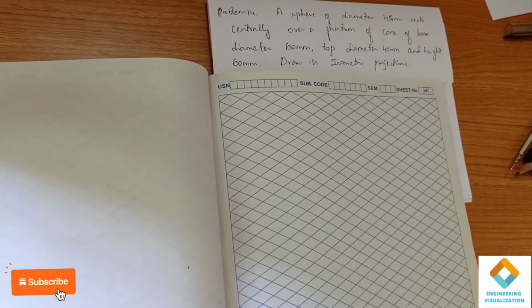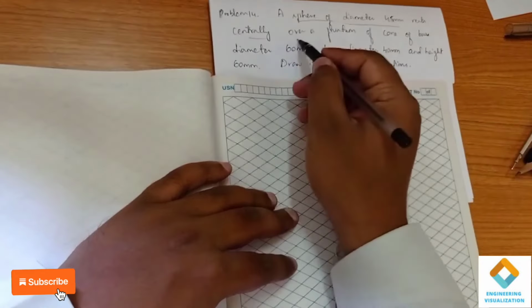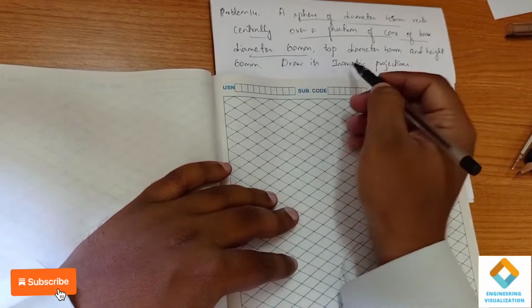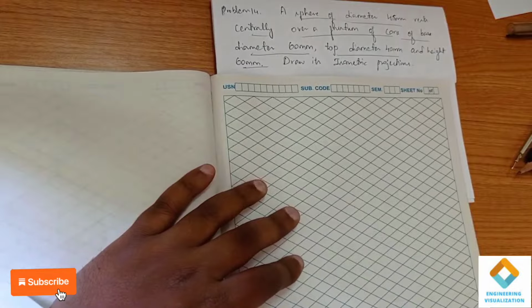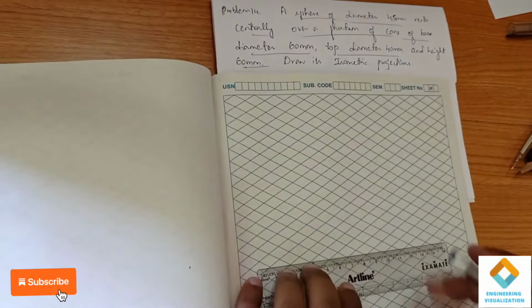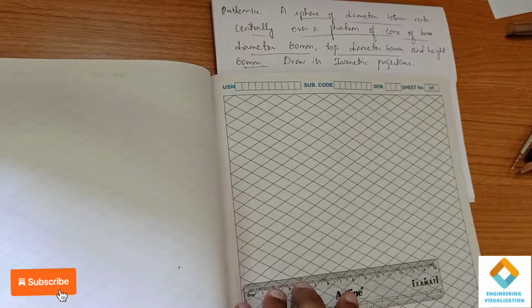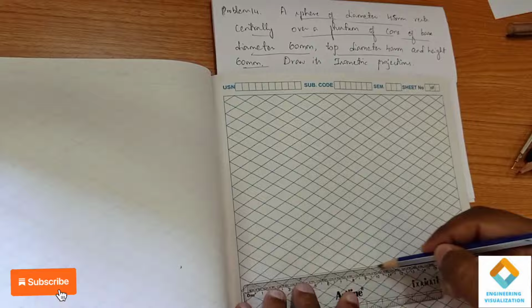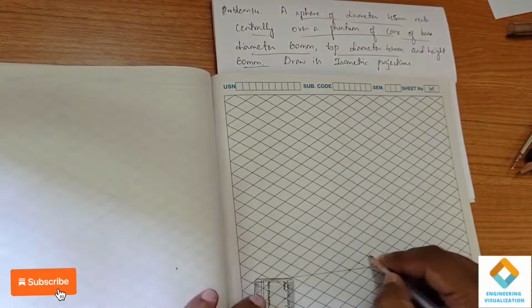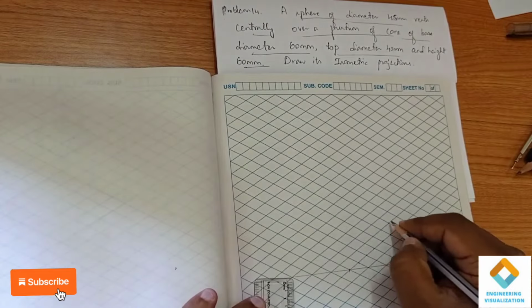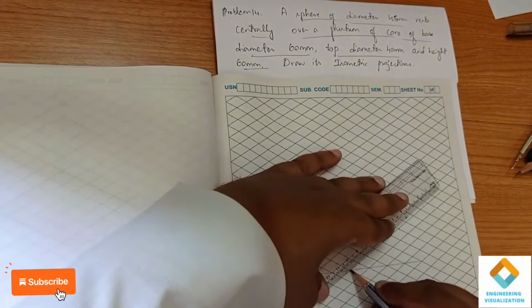We do another problem on isometric. You can see here we have to construct a sphere of diameter 45 centrally over a frustum of cone, base diameter 60, top face 40 and height 60. So first we have to construct a frustum of cone. So 60 means 6 boxes here, 60 by 60 box.